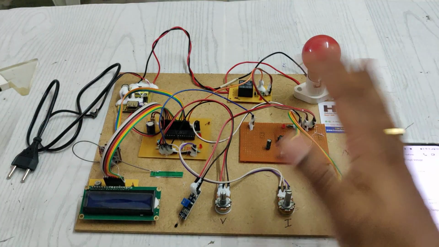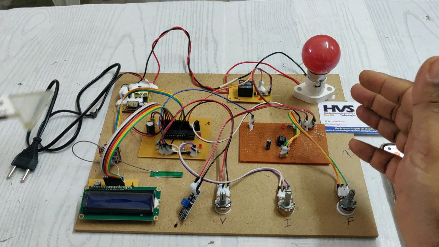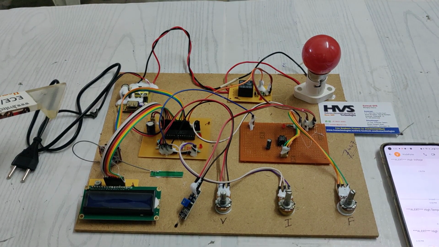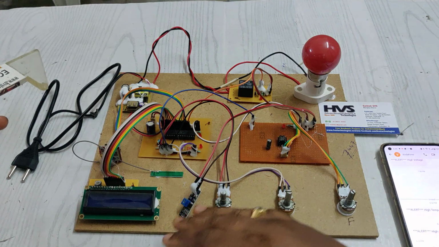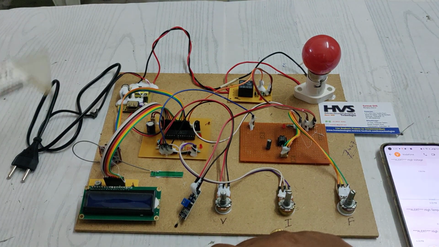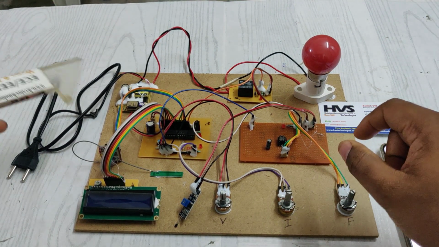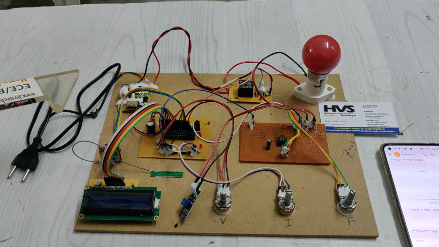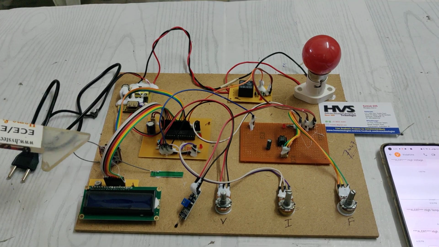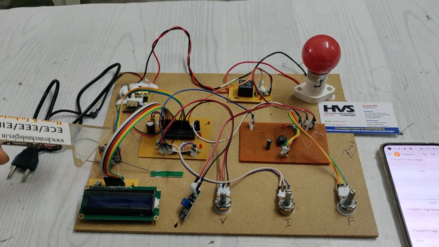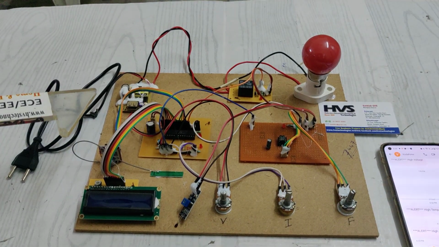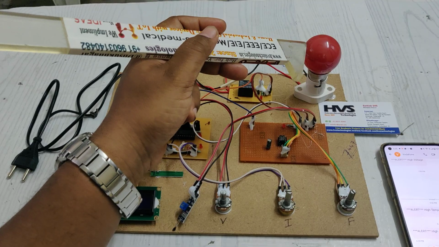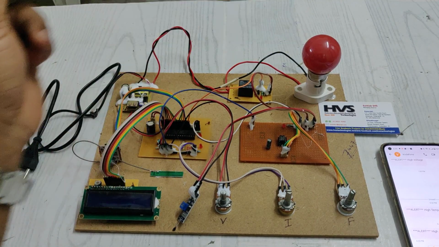grid stations. In grid stations, we mainly need to monitor the major parameters like voltage, current, frequency and temperature of the grid station. And whenever an abnormality is detected, the system will provide a visual alert on the LCD screen, and it will also send a message alert to the registered phone number through this GSM module. Next, it will isolate the power supply to the output side with the help of this electromagnetic relay, which is connected to the bulb, representing a circuit breaker.